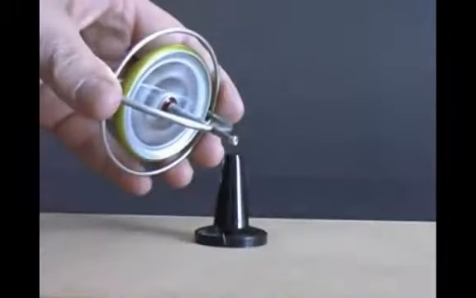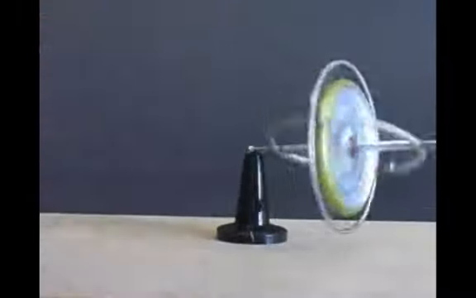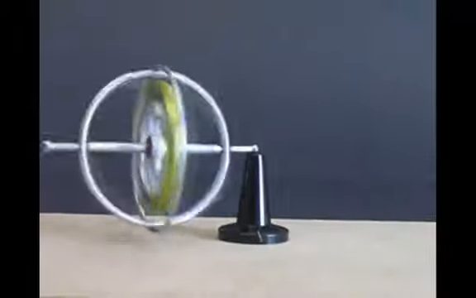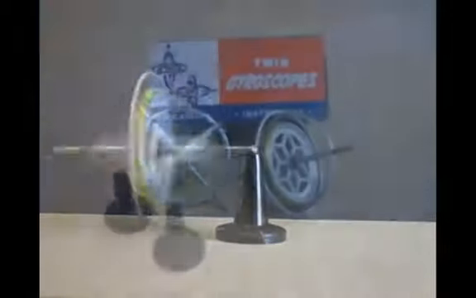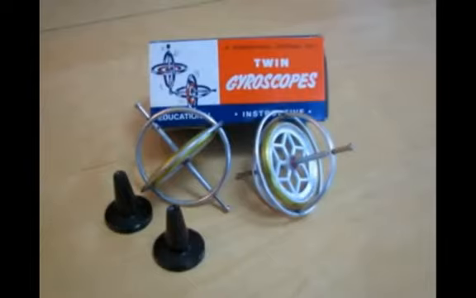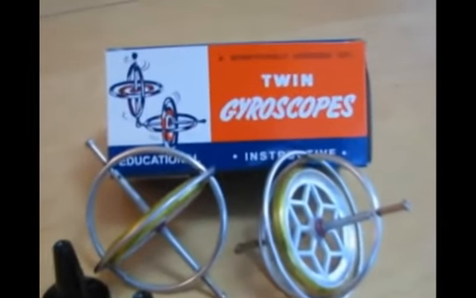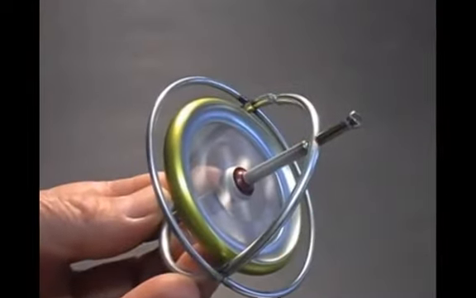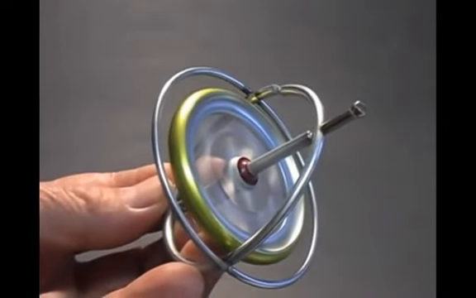If you're interested in experimenting with a gyroscope, they are available from online science and hobby retailers. The gyroscopes I'm using are manufactured by Titco Manufacturing in Hagerstown, Indiana. They are identical to toy gyroscopes first manufactured over 90 years ago. It's not a new thing.